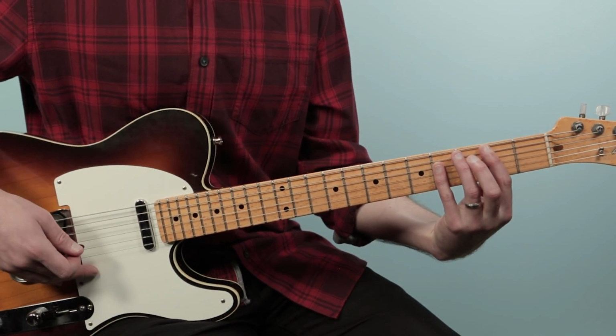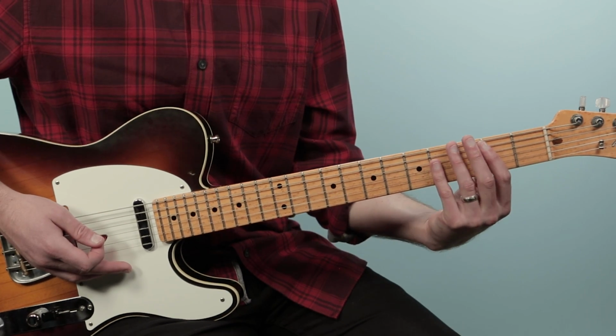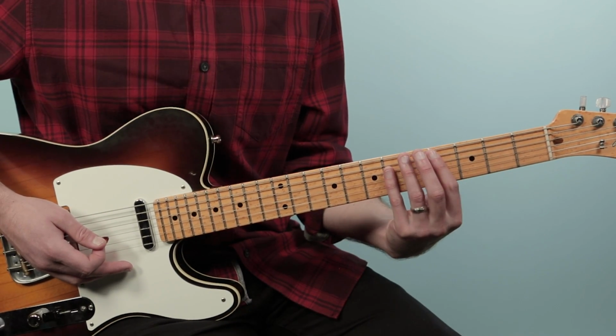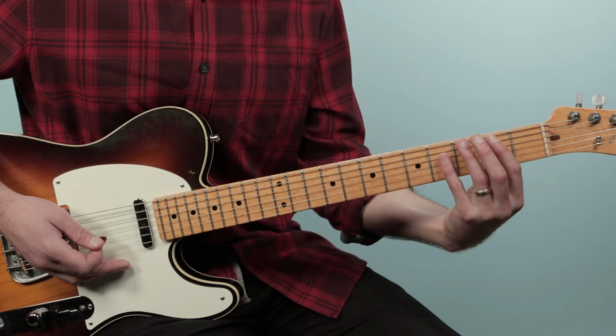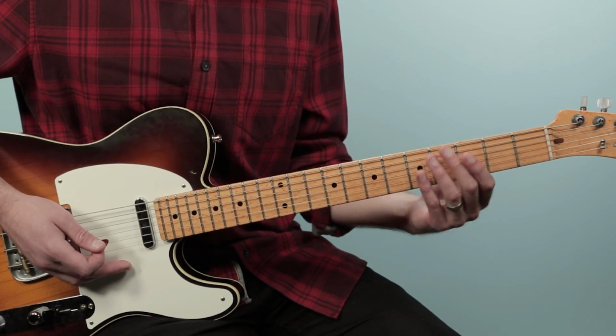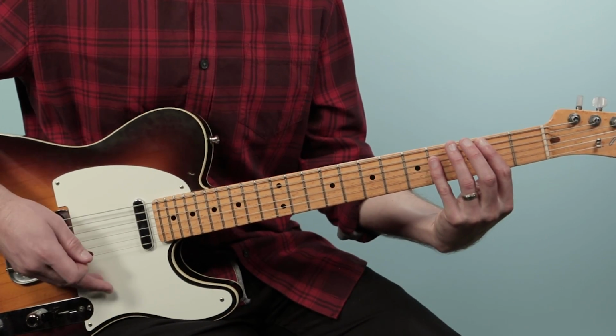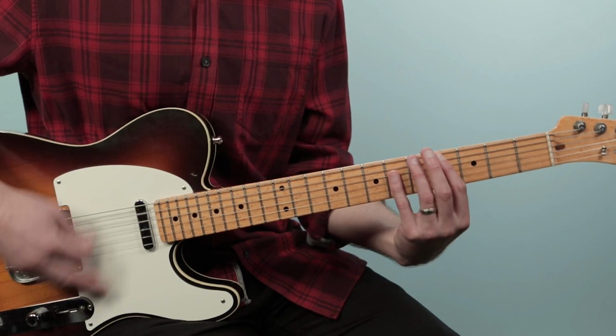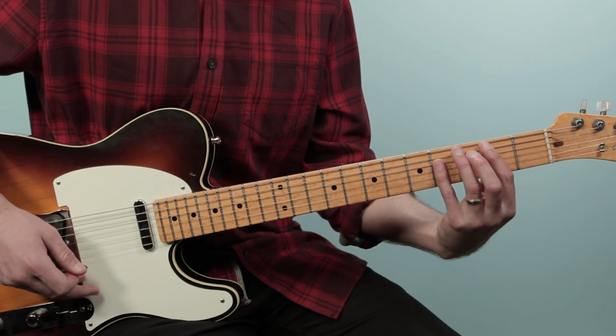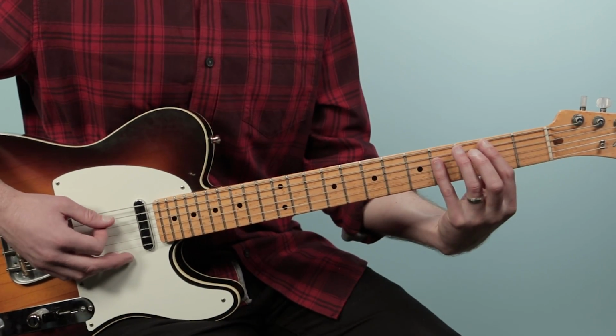And 2 and 3 and 4 and, but when we're going to the chorus, we're gonna jump back up to the D flat there. She don't lie, she don't lie, she don't lie. We're changing with the words. 3 and 4 and 1 and 2 and 3 and 4 and 1 and 2 and. So that's D flat, then down to B.